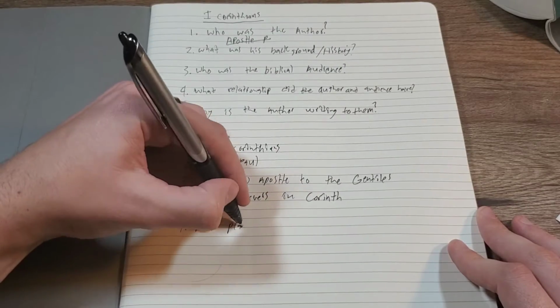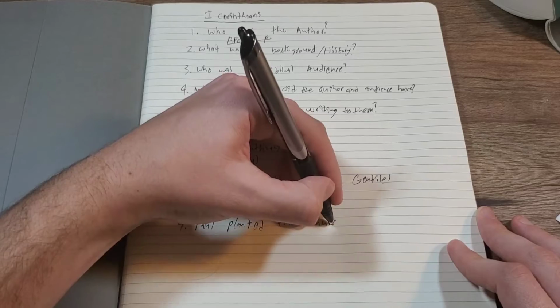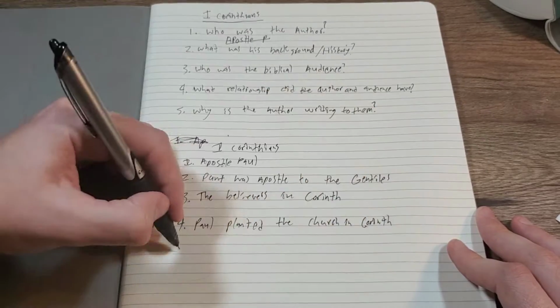And so also we see this, what's the relationship between the audience and the author? Well, Paul actually founded the church in Corinth. So the believers there came to faith because of the work of the Apostle Paul. So when he's writing, this is a much more intimate and important thing for us to understand.